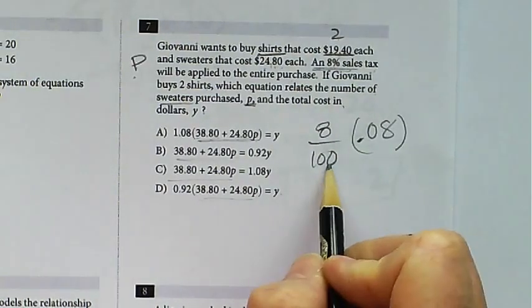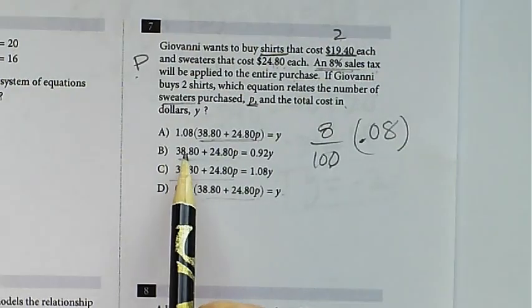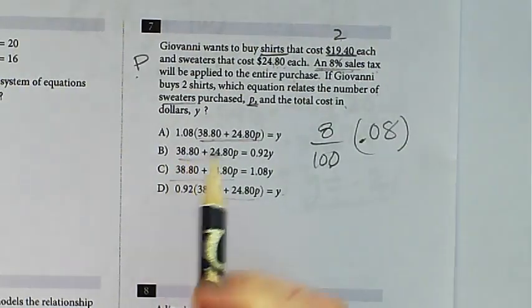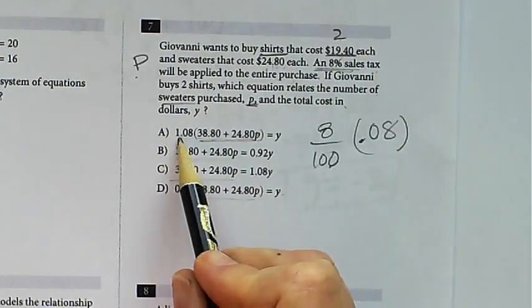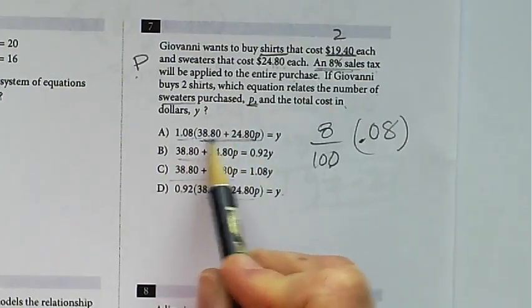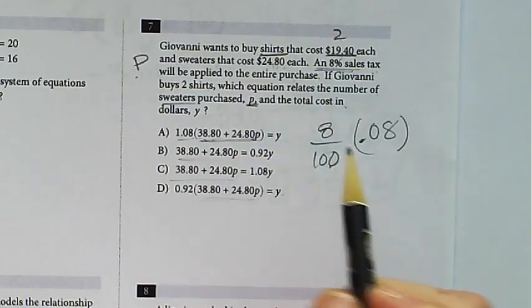This is just going to give you the tax. So I don't know if you remember this from when we were doing exponential growth, but it would be 1.08 times the total cost.